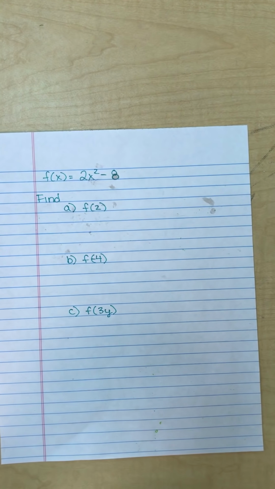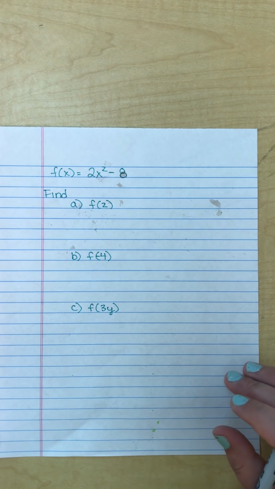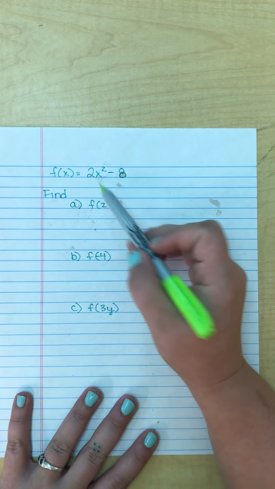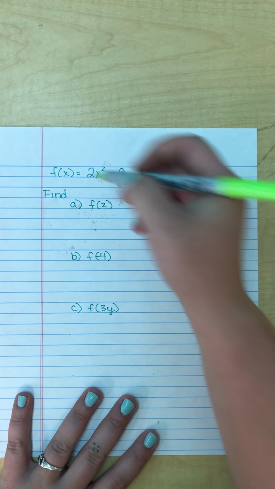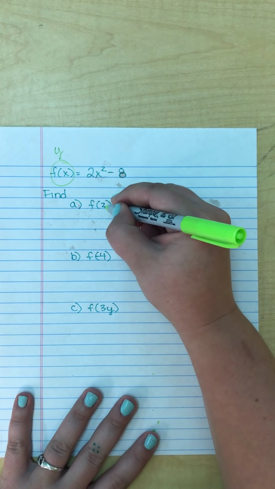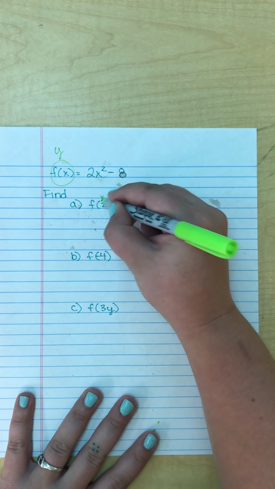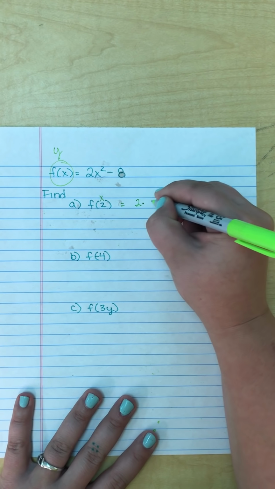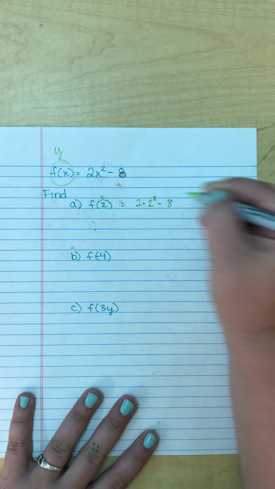All right, and then our last examples here. Sorry, this video is getting a little long, guys, but we're going to wrap it up here in a second. So for these ones, we're plugging these values in. f of x is just a fancy way of saying y. This is saying plug this in for your x value and see what you get out. So really what we're doing here is 2 times 2 squared minus 8.